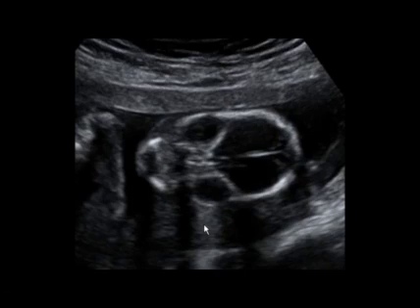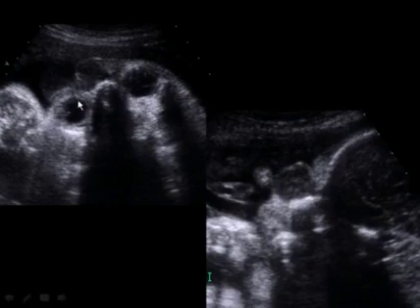What do I mean by orbits? I want to see two bony orbits, here and here. They should be symmetrical in the head. It's not enough to just see the top orbit. Both of them need to be identified. Here's an image of the orbit in a patient.